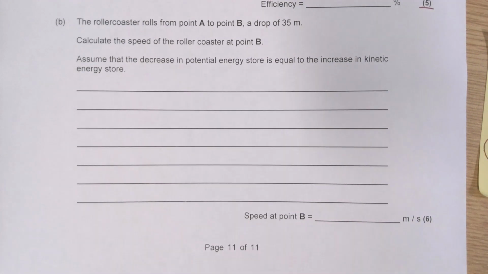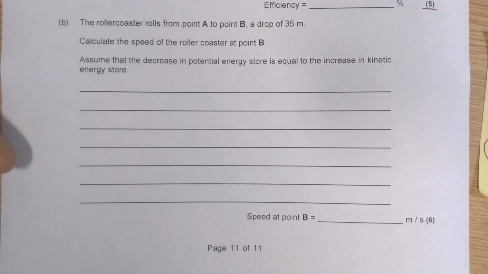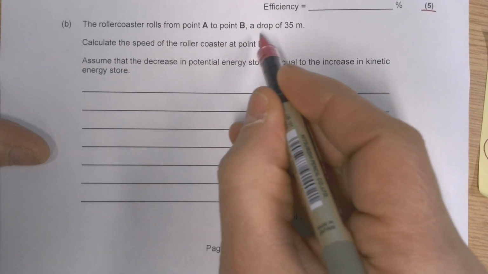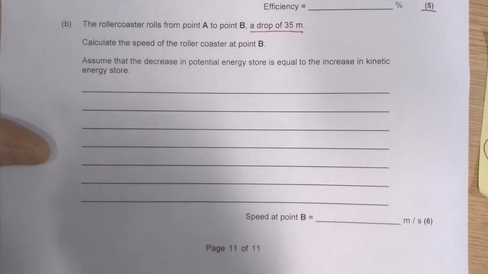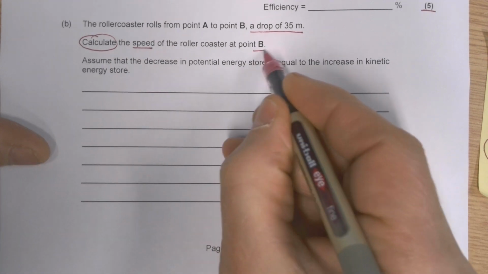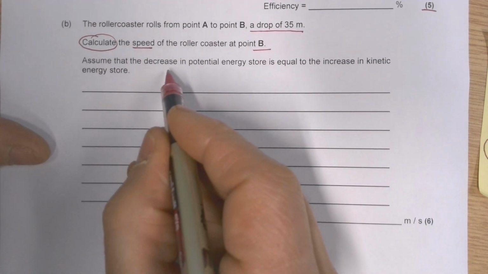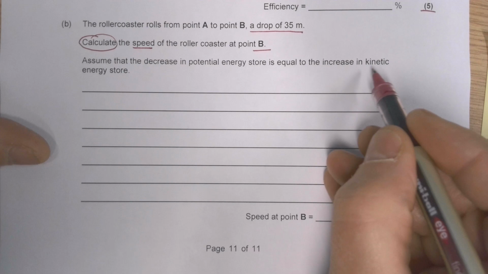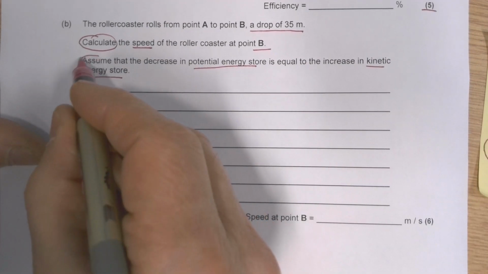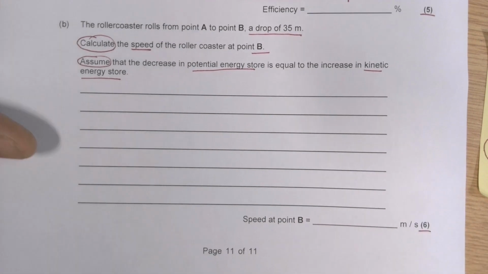Okay, forces, question 5, part B. So if the roller coaster rolls from point A to point B, a drop of 35 metres, calculate the speed of the roller coaster at point B. Assume that the decrease in potential energy store is equal to the increase in kinetic energy store. That's massively important. Okay, so that's a command as well, assume, and it's worth 6 marks.